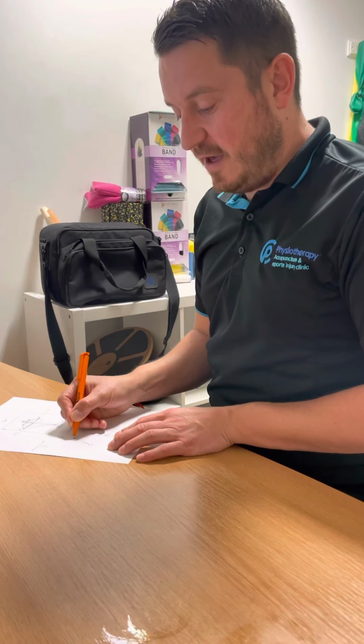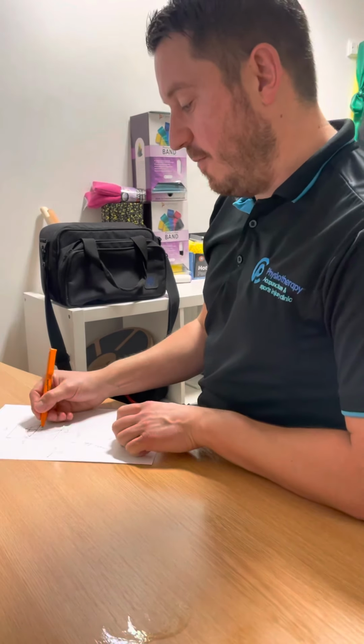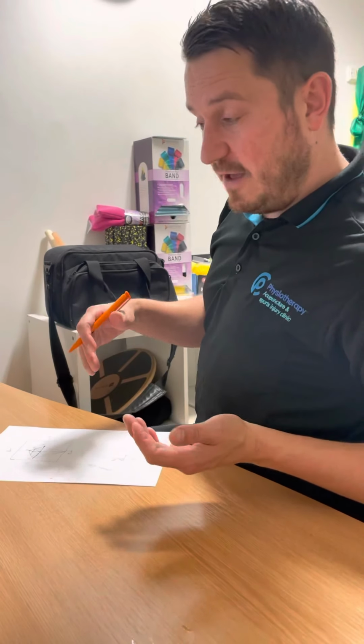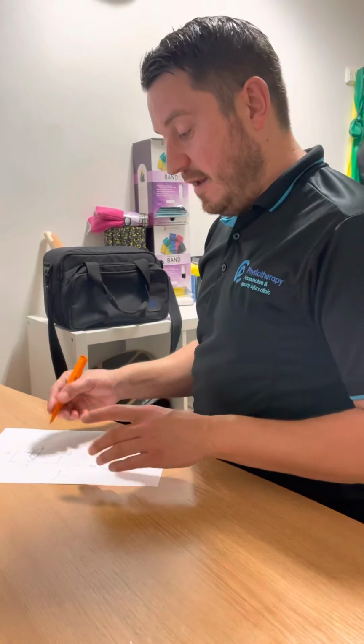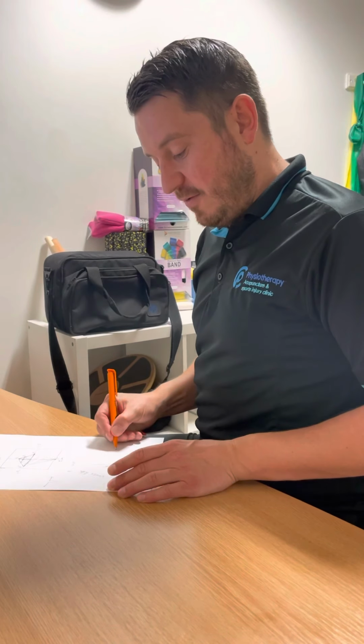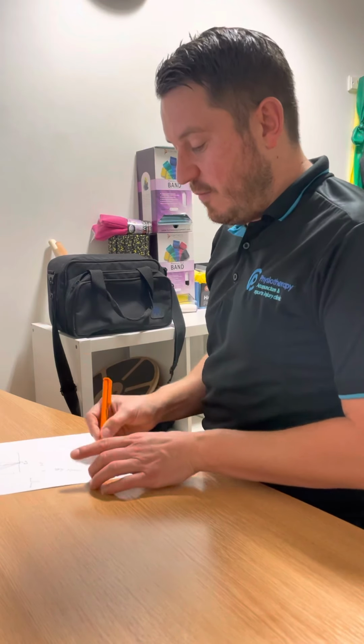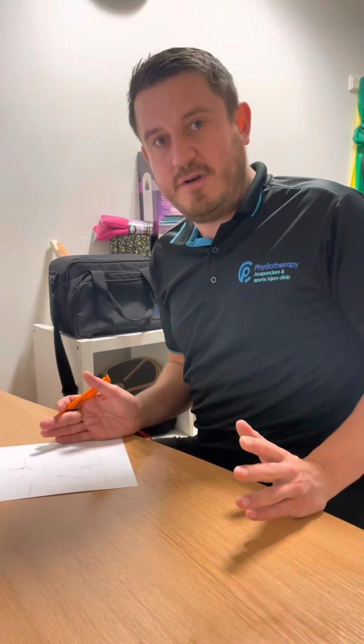But let's just change it all round then. Let's say, for example, they're restricted in extension and left lateral flexion combined, then they'd have a compression pattern, yeah? And the reason that helps us is then we can go, actually, well, what structures are injured?